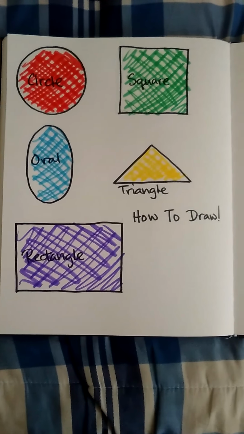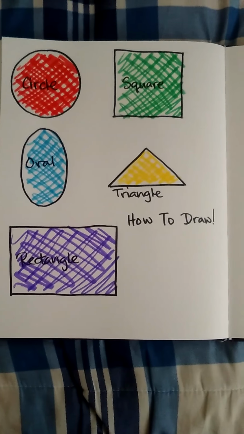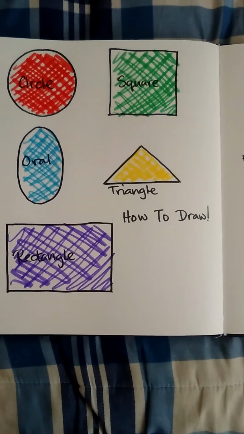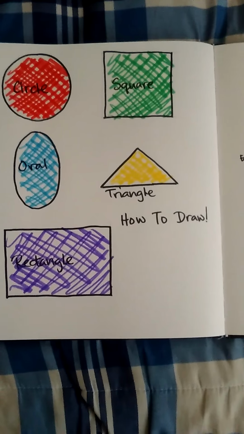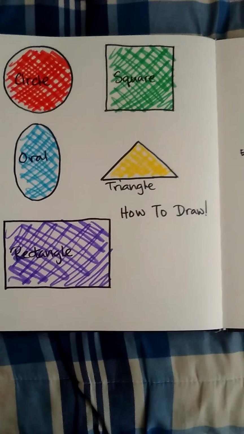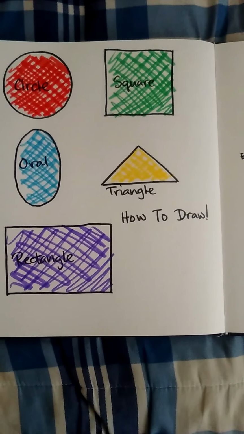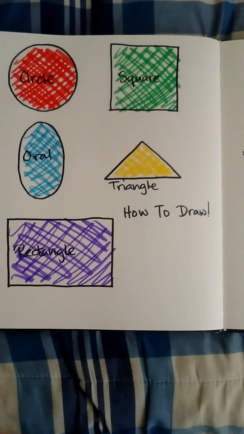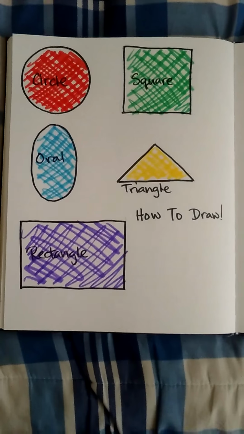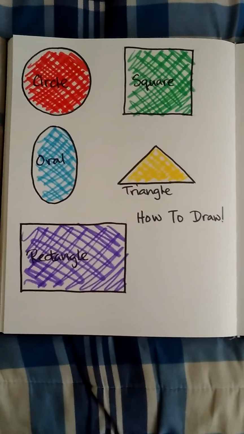Every time I was asked this question, I could never really give a clear answer. I always just told people, I don't know, I just do it. But as I got older, I started to practice more and get better in my drawing. I started to come up with an answer. And the simplest answer I can come up with is draw exactly what you see, exactly how you see it.